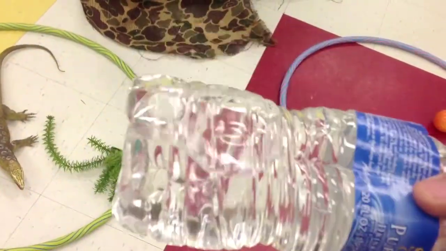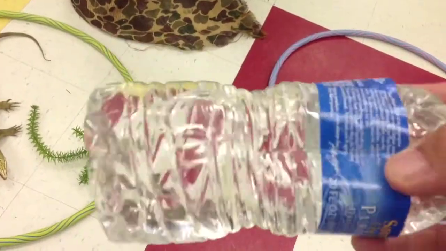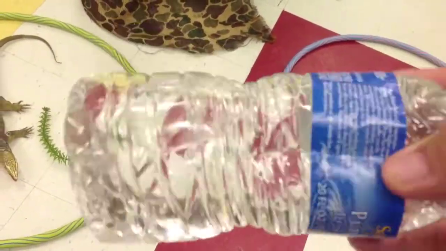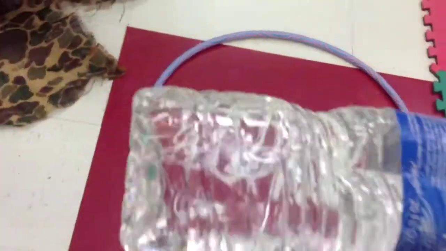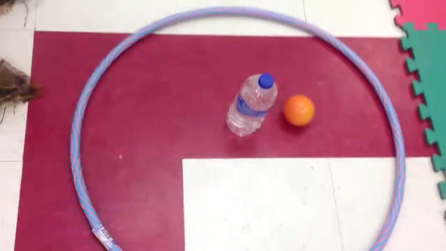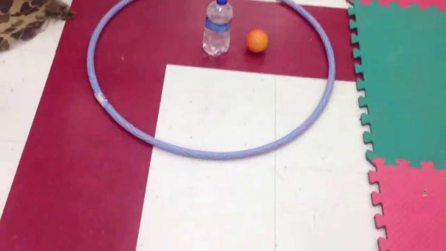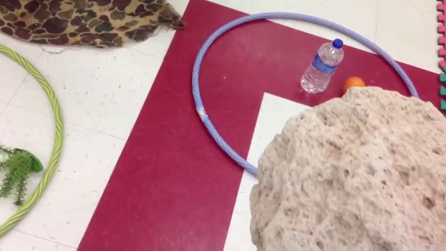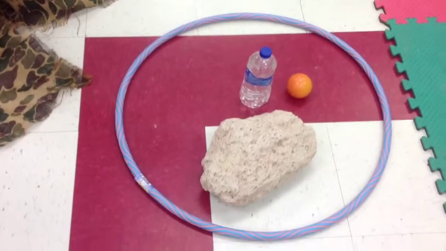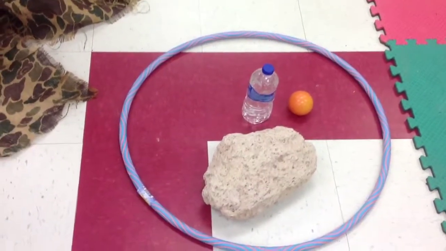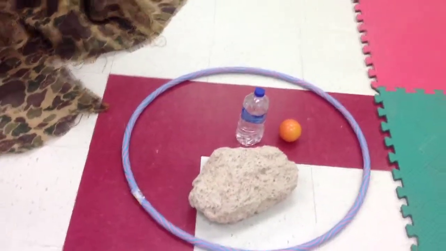You know, is that water just because it's moving? Is it living? Does it use the sun's energy? Does it make more water? And of course, the answer is no, so we classify it as non-living. I have a huge rock that we use. We go through the same scenario. I like big objects that they can actually see and hold and touch, and I pass these around and let the kids place them in the right rings.